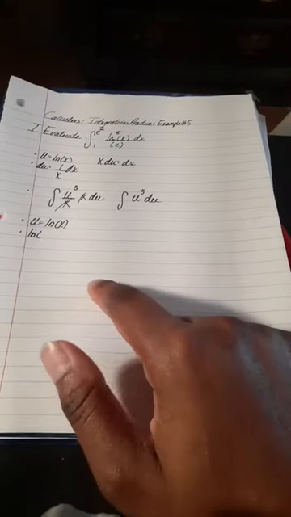Now we have to change the limits, and you have to make sure you do this anytime you do a u substitution for a definite integral. You have to change the limits of integration because the limits that we have up here from 1 to e squared no longer correspond to the new variable that we're working with. So you have to make sure you change those. That is a very common mistake. So yeah, just make sure you're changing those.